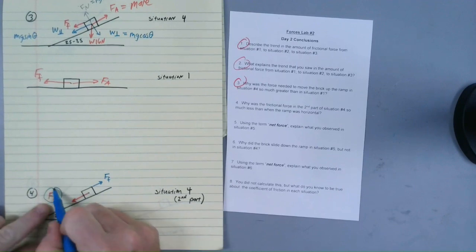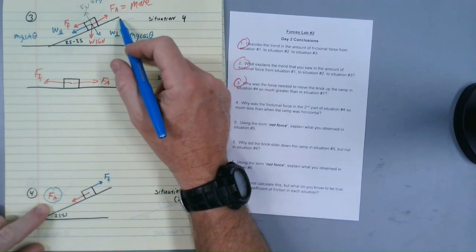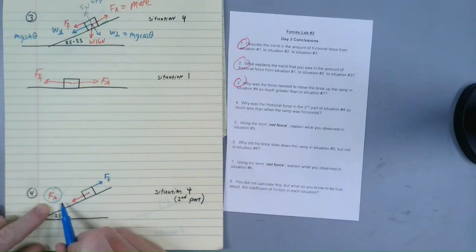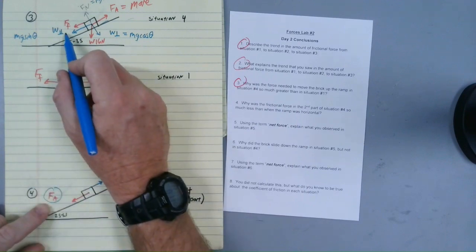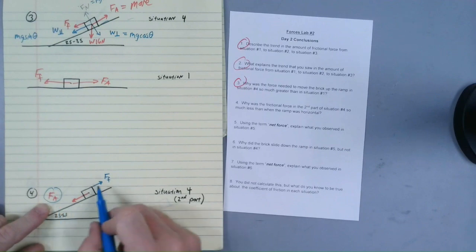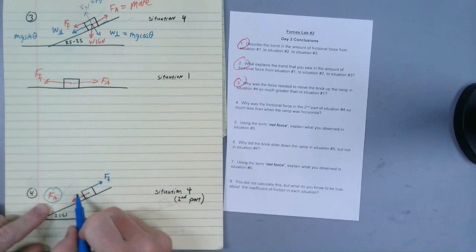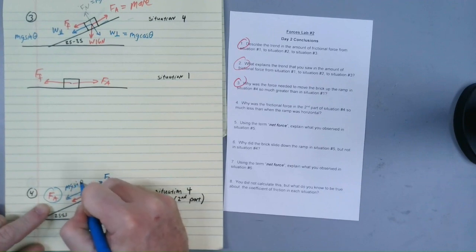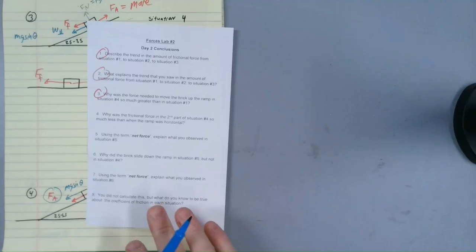Now, this force was much less than this force. And the reason is because now the parallel weight, the force down the ramp, is actually working with you. So the only force you have to overcome is friction, and this mg sine of theta, this parallel weight, actually works to help you pull it down.